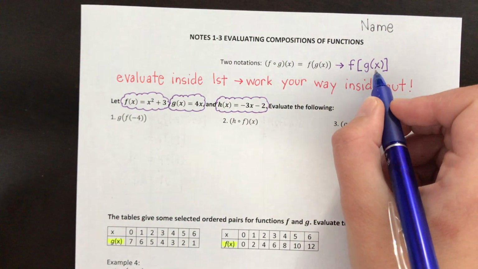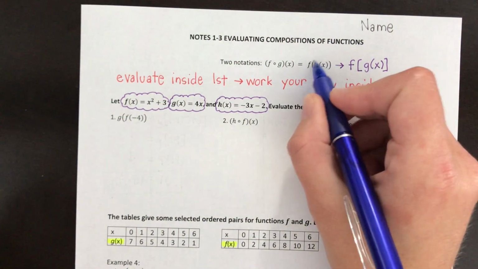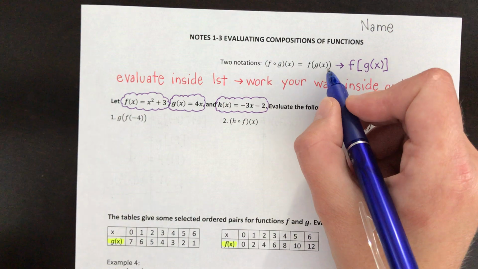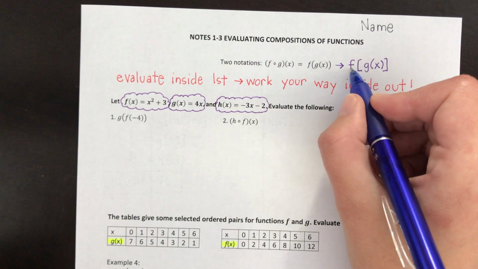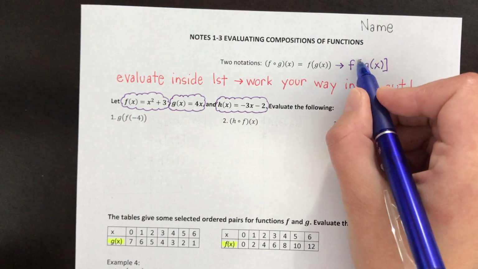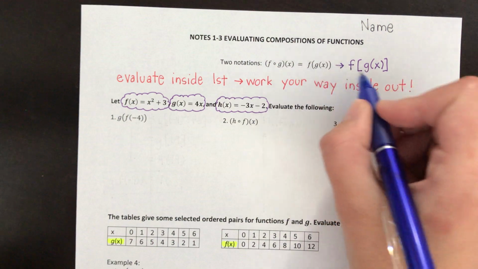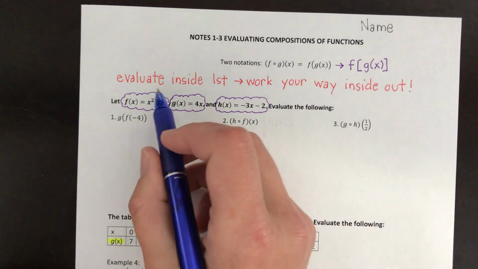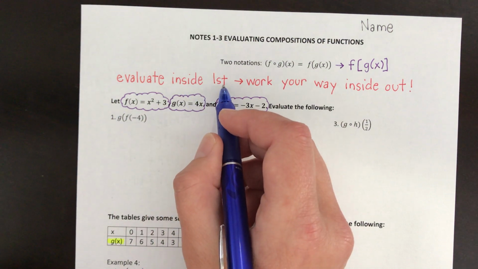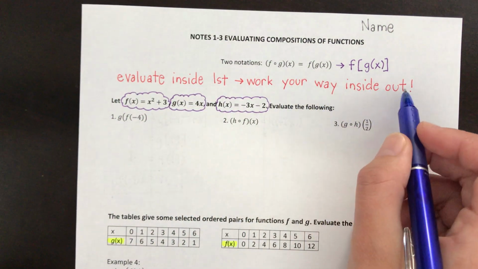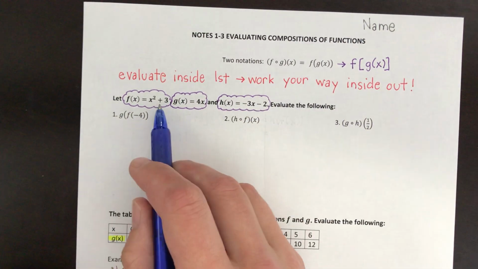And now I've told you before, I'll say it again just to remind you that I don't like the double parentheses because when I've used them in the past, they confuse students. So while this is read the same way and it means the same thing, f of g of x, I will be utilizing the brackets on the outside instead of the double parentheses, just so you know. Okay, so when you work these problems, you will evaluate the inside first, meaning you will work your way inside out. So start at the inside, work your way out. So let's go ahead and get started here.